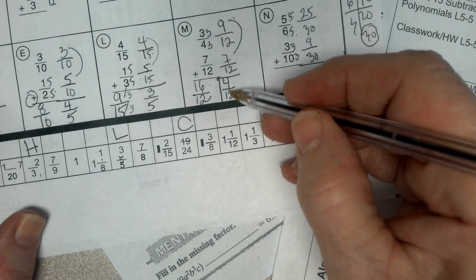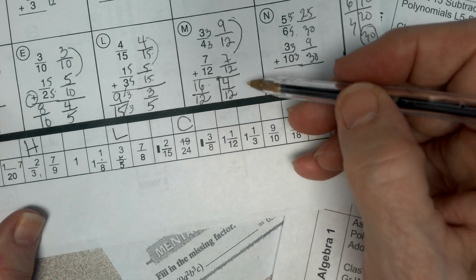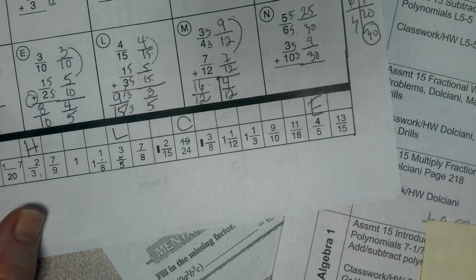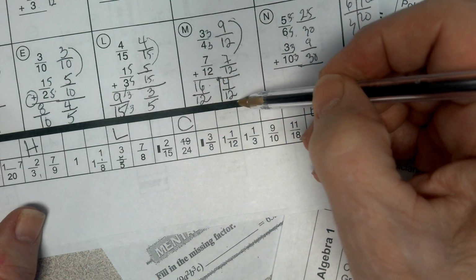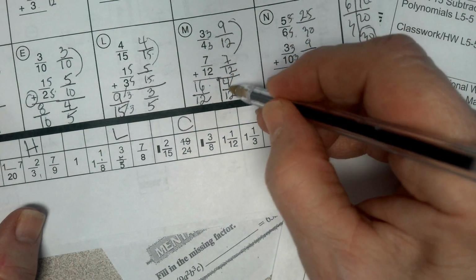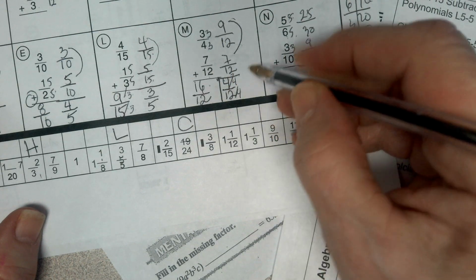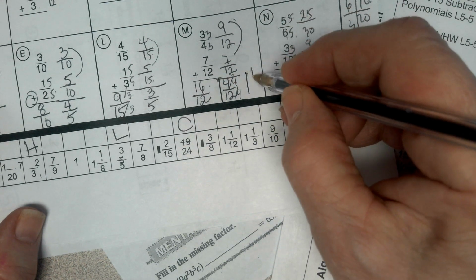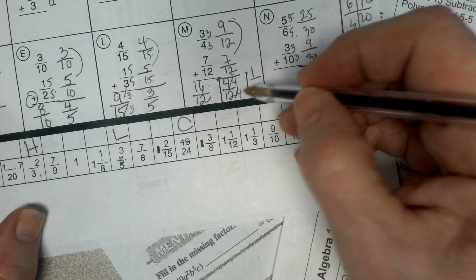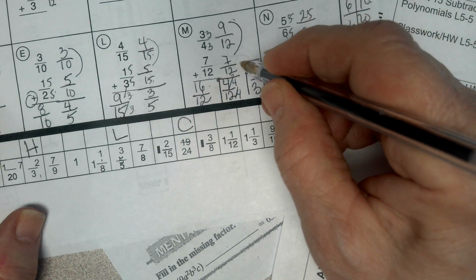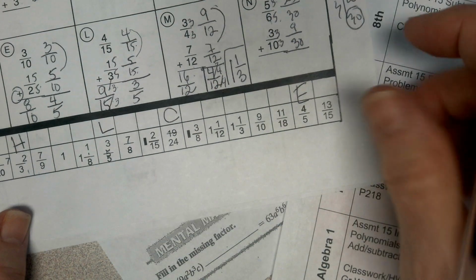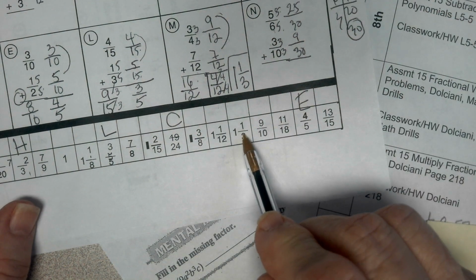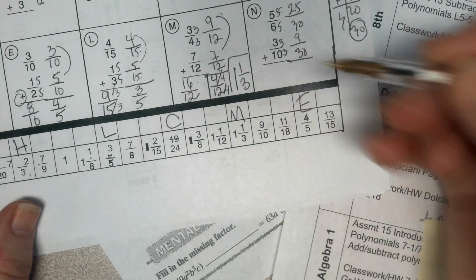And then can that be slimmed down? Yes. Well, you first ask yourself, does 4 go into 12? Yes, so we can actually divide it by a bigger number, by 4. So 4 divided by 4 is 1. 1 over 3. 12 divided by 4 is 3. And it is right there. So that gets the letter M.